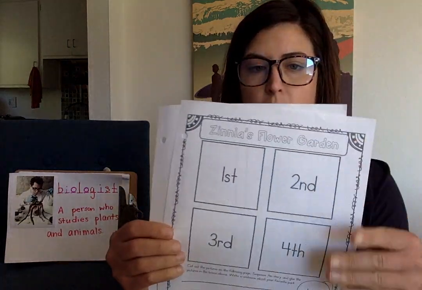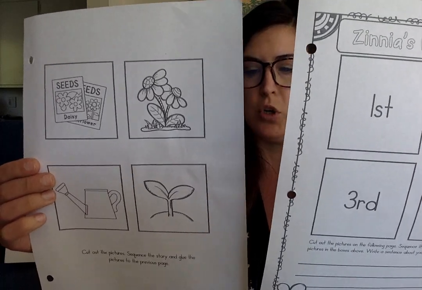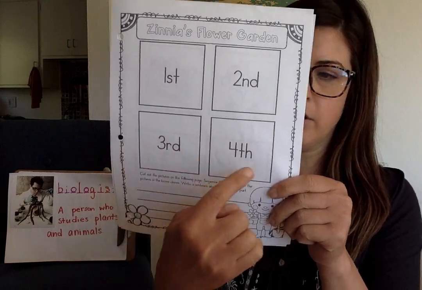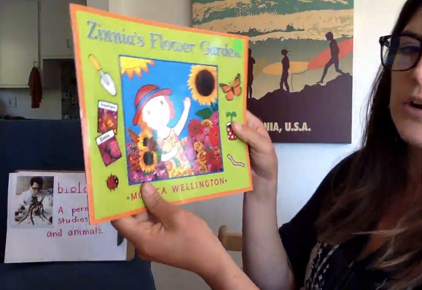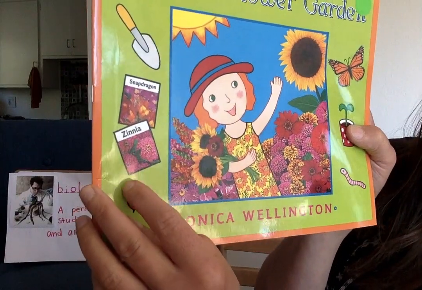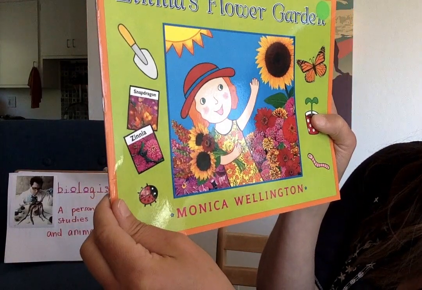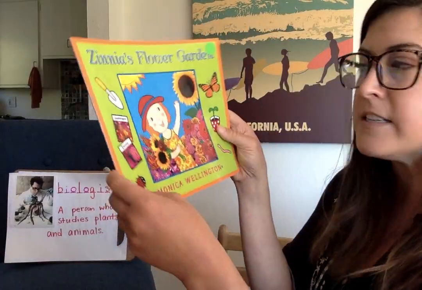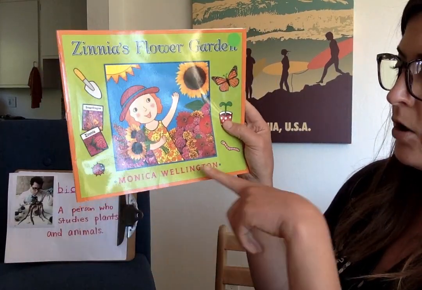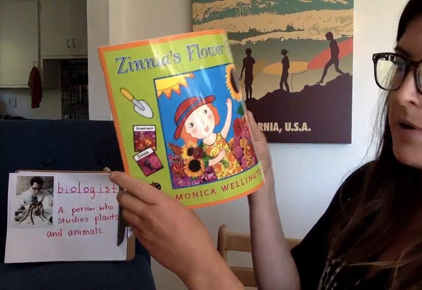Okay, and now we'll read a story called Zinnia's Flower Garden. And I have these pages that go along with it, so I will try to upload those into Google Classroom. It talks about what Zinnia does first, second, third, and fourth in the story to help her garden. So her name is Zinnia, which is also the name of a flower that looks like this. There's a lot of names that are the same names as flowers. Lily, Violet, Zinnia. Zinnia's Flower Garden by Monica Wellington and illustrated by Monica Wellington.